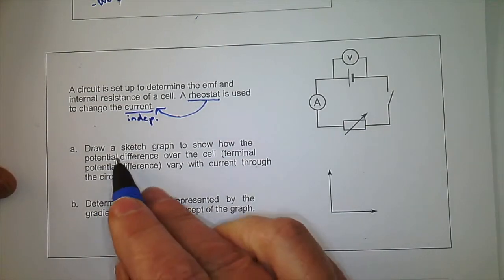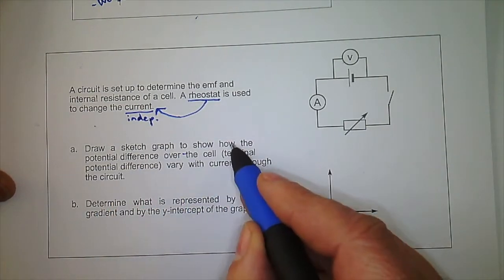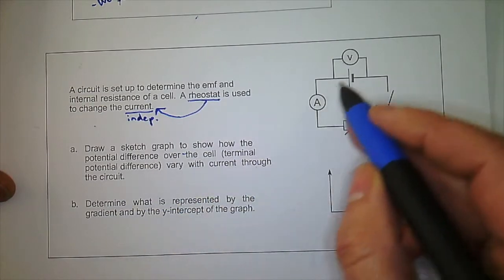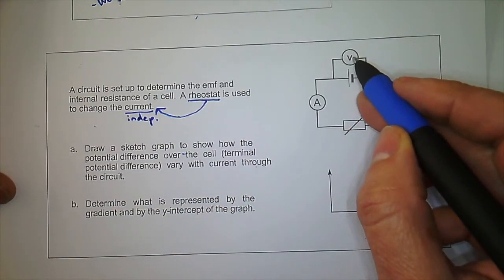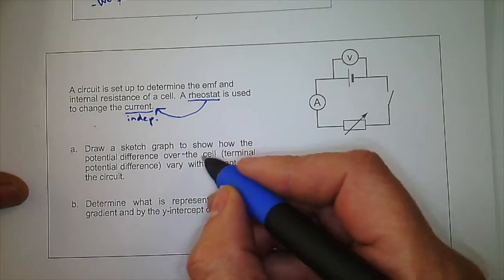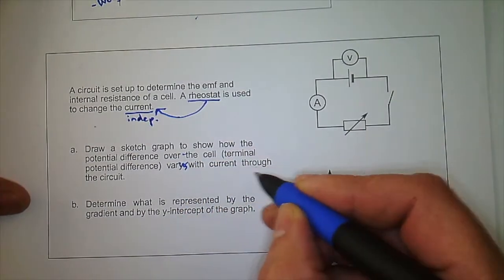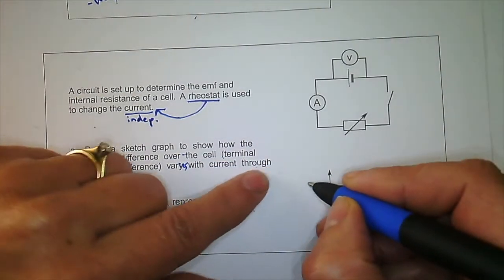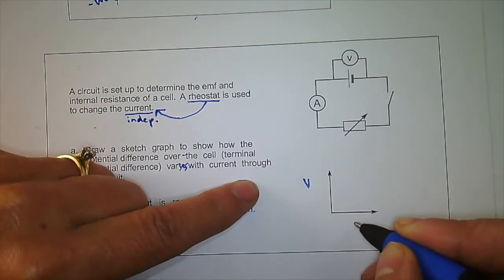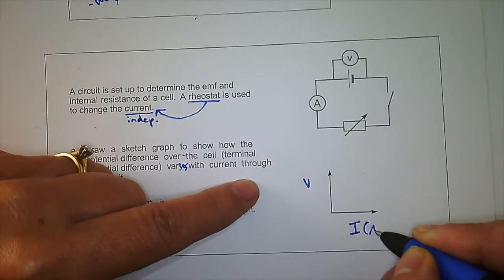And now you are asked to draw a sketch graph to show how the potential difference over that cell, that voltmeter reading, varies with the current through the circuit. So you've got the voltmeter reading over there and the ammeter reading over there.